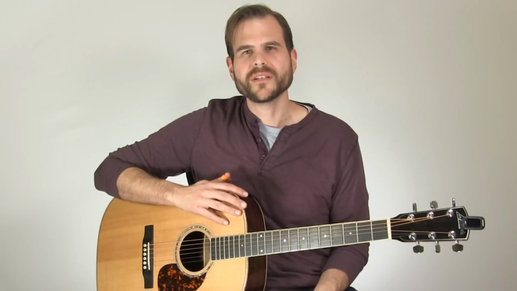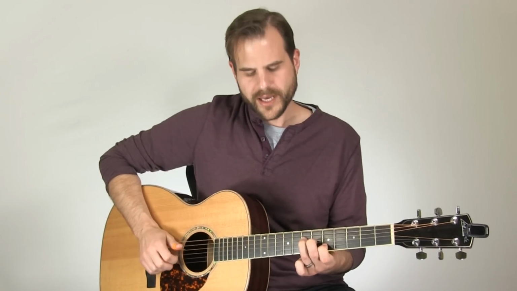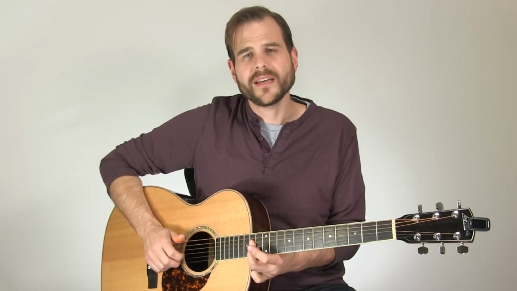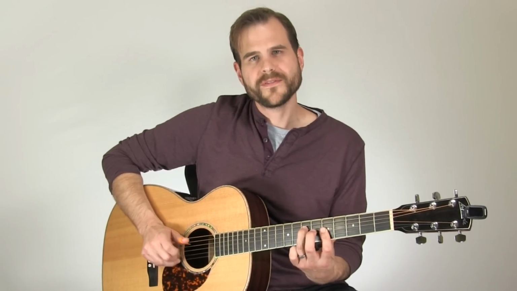But now the next thing that we can do, we did in lesson number 27 with the major chord, is where we start to take the major chord and do those inversions. We can do the same thing for a minor chord. We've got the root, flat third, and fifth.